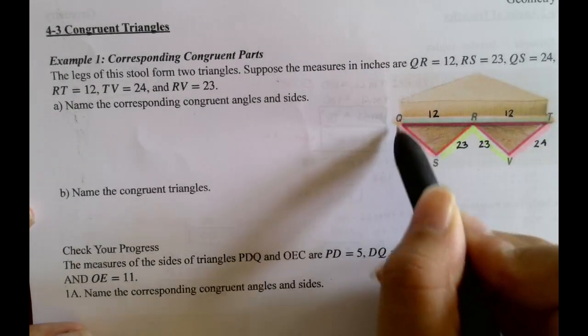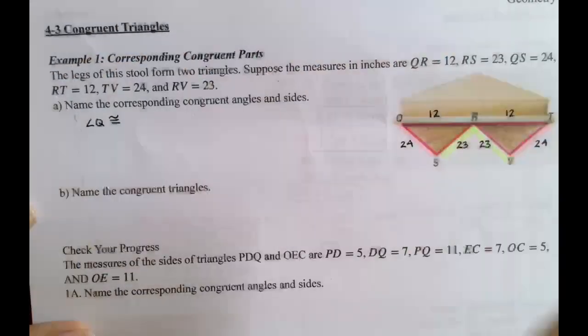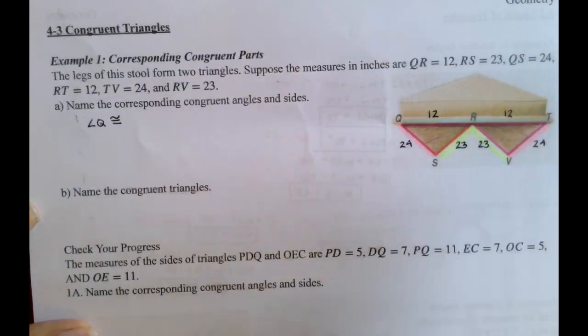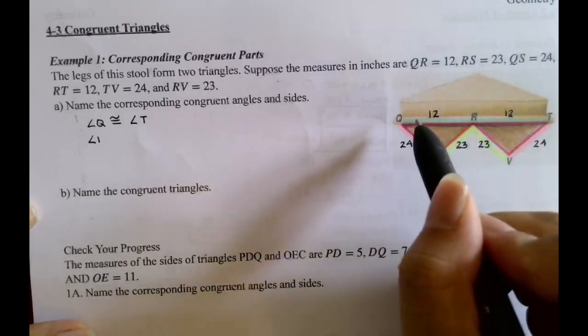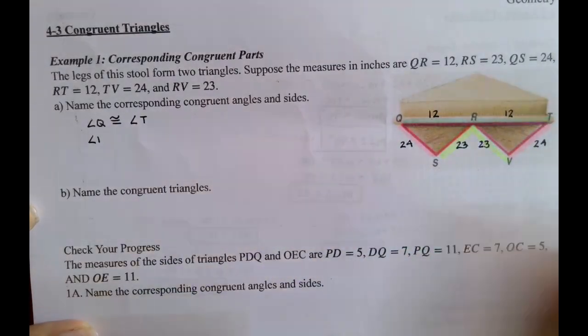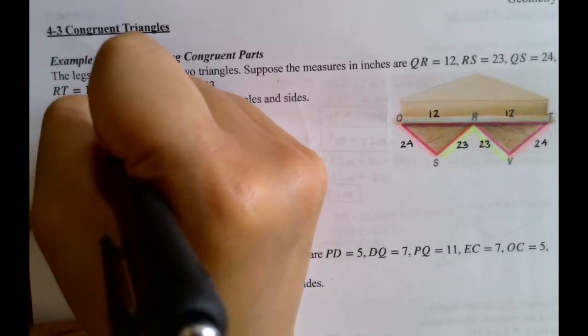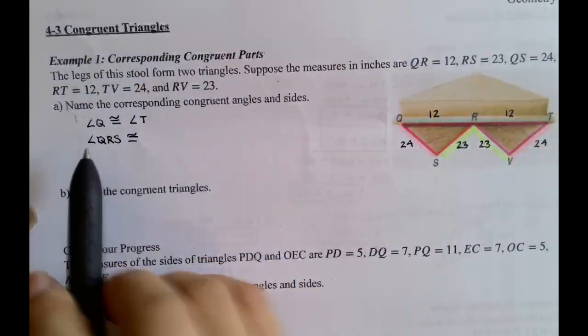So this one is the blue and the pink going together. So angle Q is congruent with pink and blue also, so angle T. Okay. Angle R. So this one I should name it more clearly because that can be confusing. So this is QRS. So angle QRS is congruent to, so I need to go in the same order.